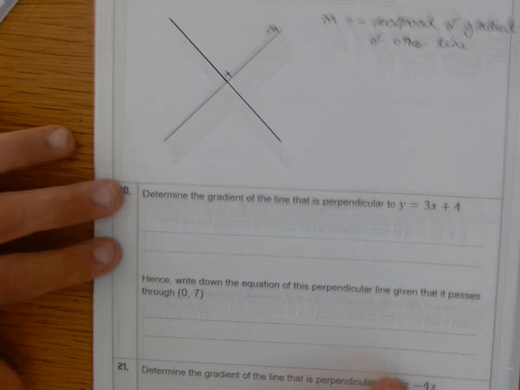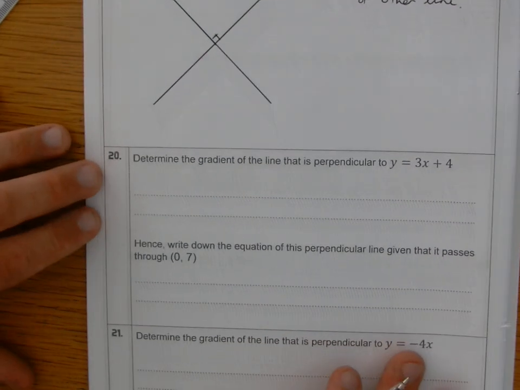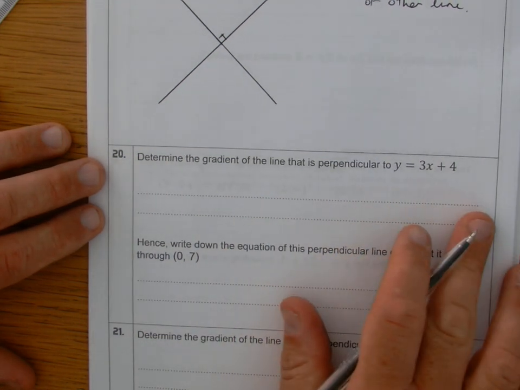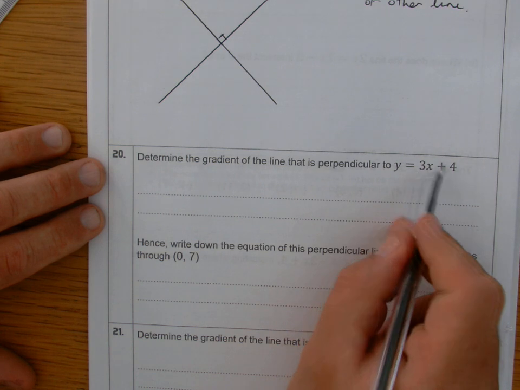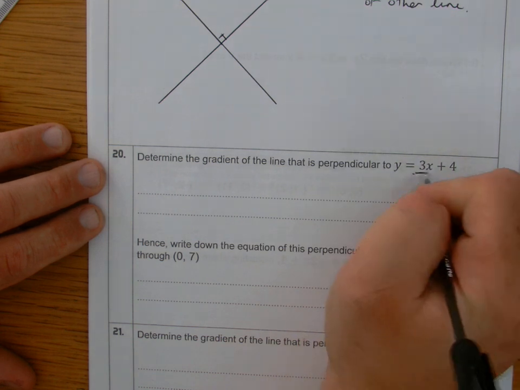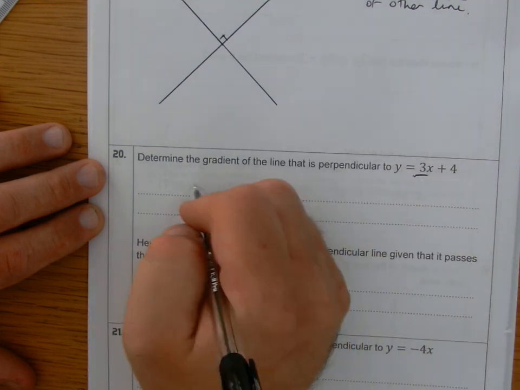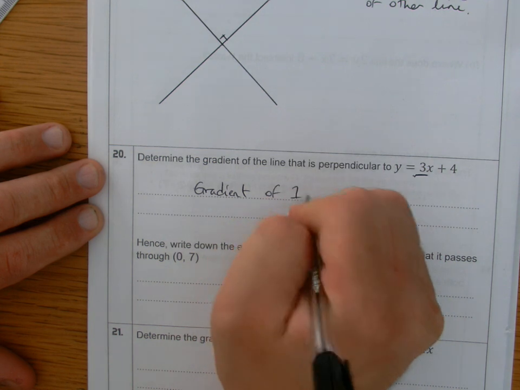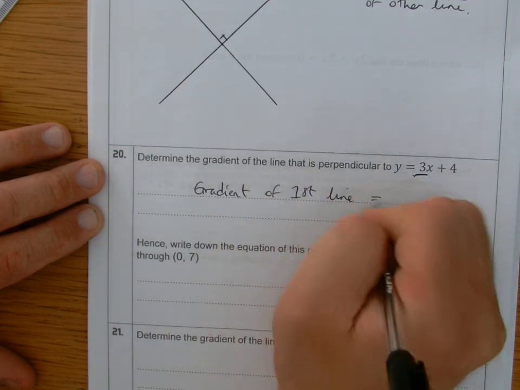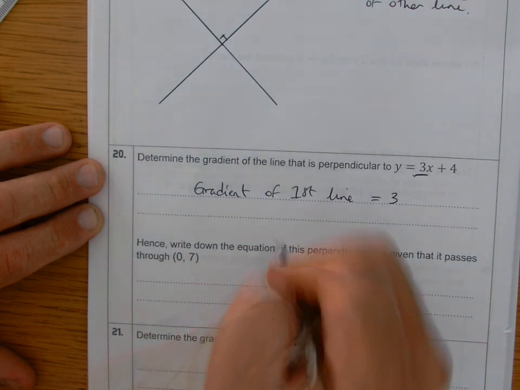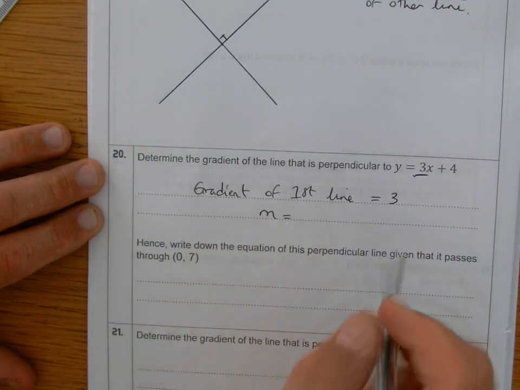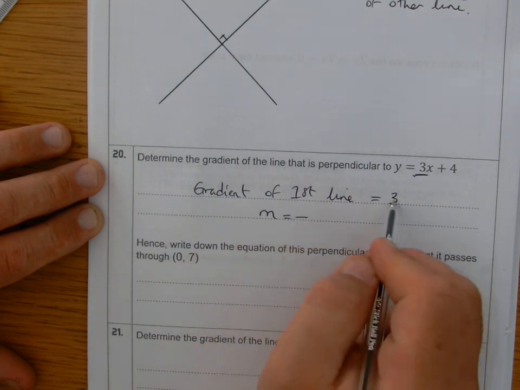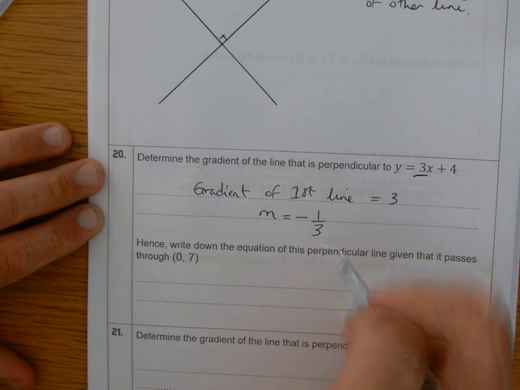So if we look at question 20 here, it says determine the gradient of the line that is perpendicular to y equals 3x plus 4. Well, this line has got a gradient of 3. If you remember, the value in front of the x tells us what the gradient is. So the gradient of the first line is equal to 3. To get the gradient of the line we want, the one that's perpendicular to it, it's going to be the negative of the reciprocal of this. So we're going to have a minus. The reciprocal of this will be 1/3. So that will be the gradient there.